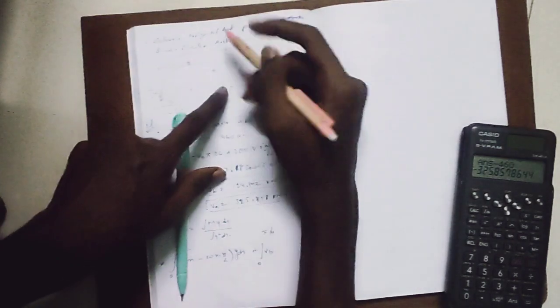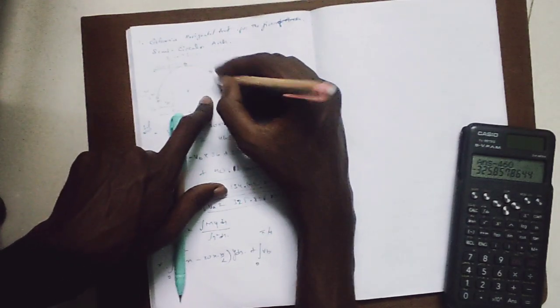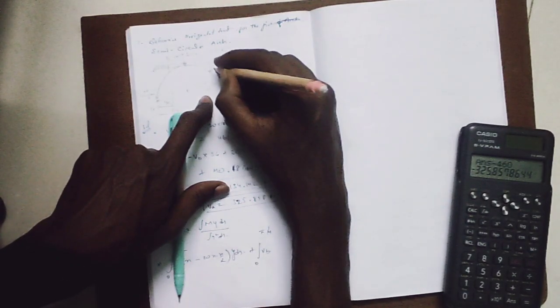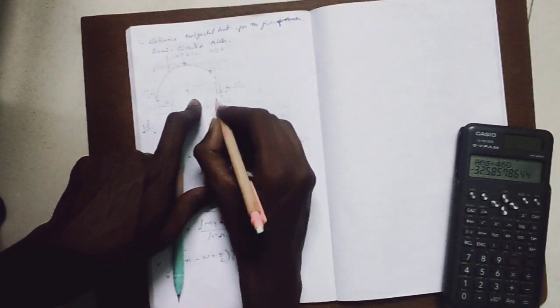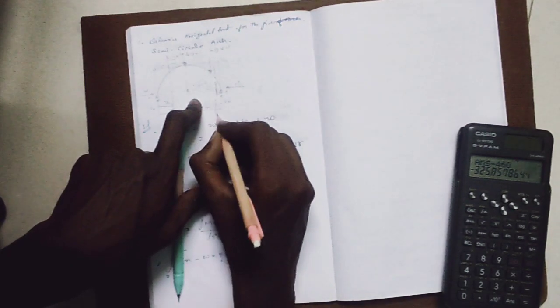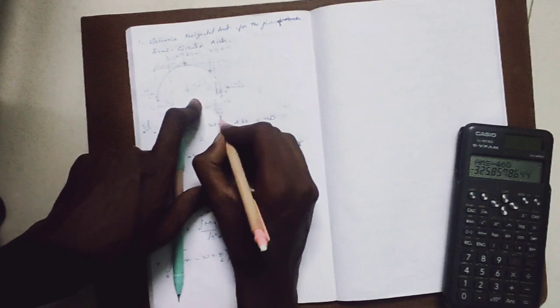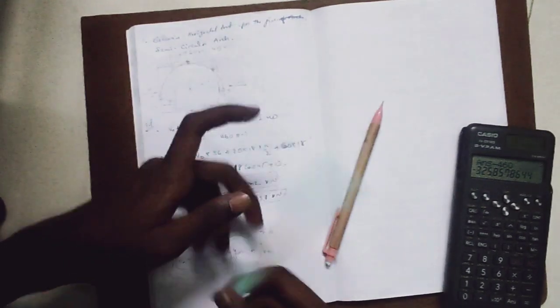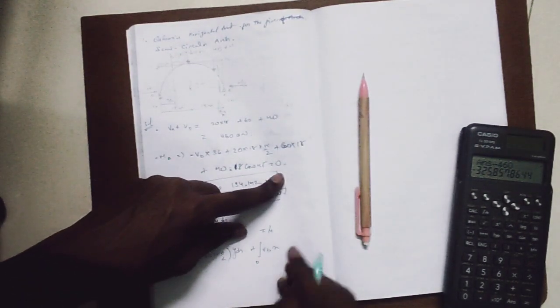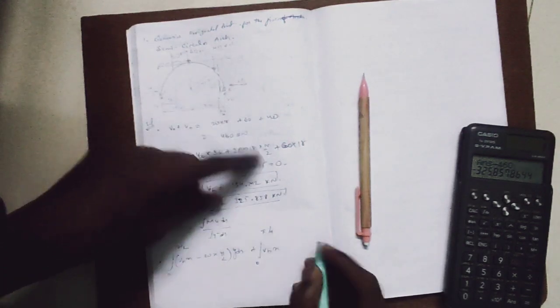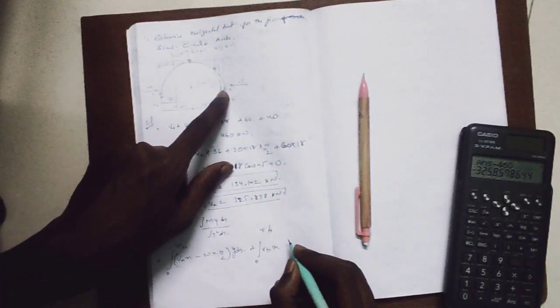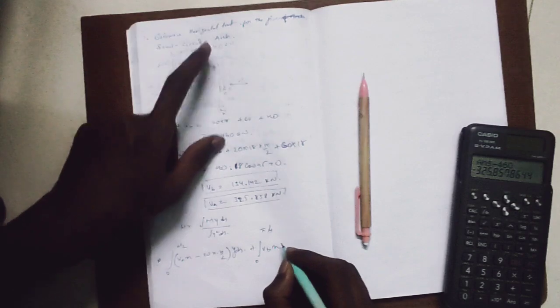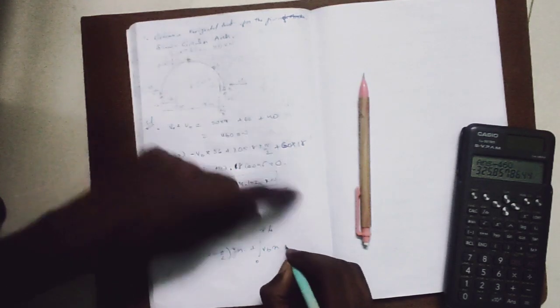So we'll consider a section between these two points, x, that is the distance from support B. So VB into x. No force is acting here, right?